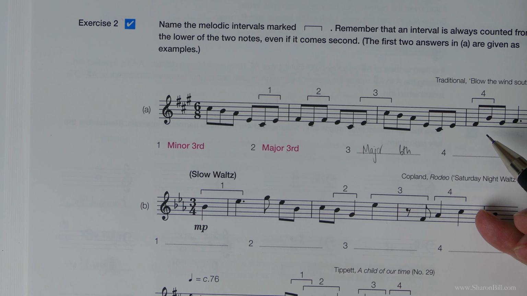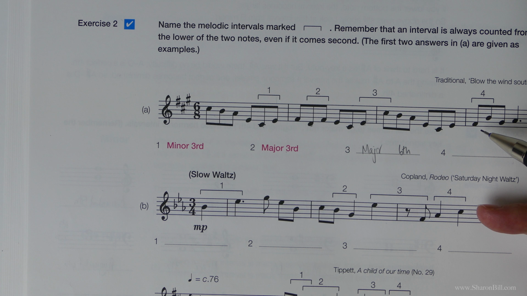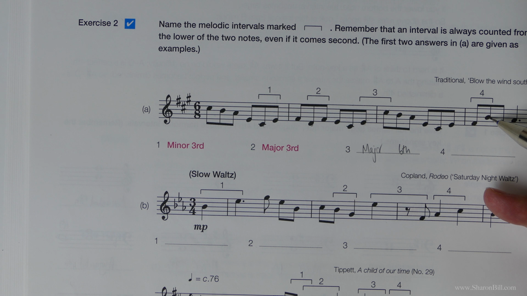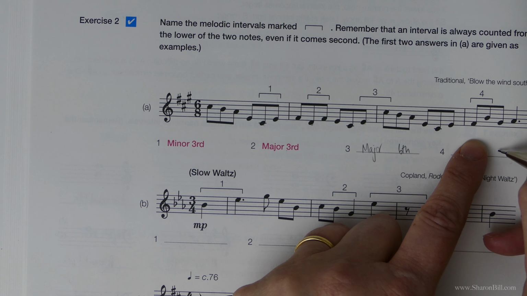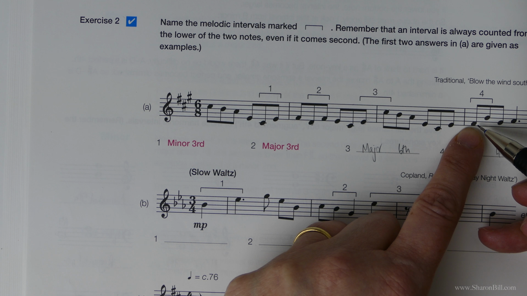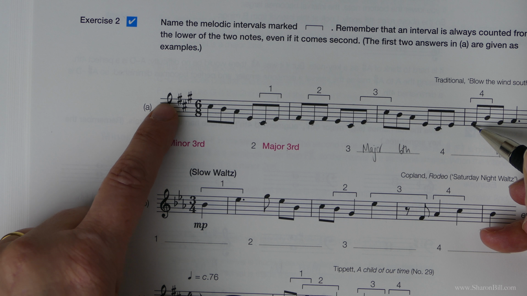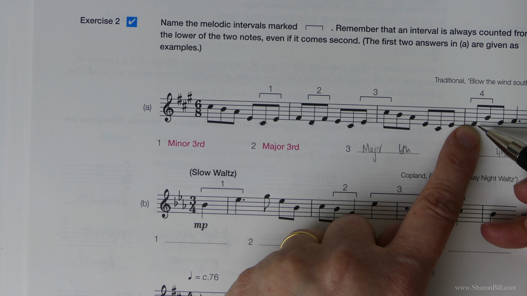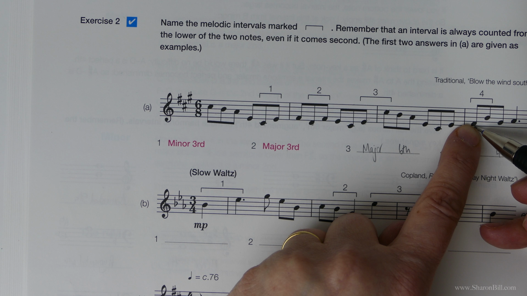So here we've got F to B ostensibly, so we know it's a something 4th. Now F to B isn't quite the whole story because we've got a sharp, haven't we? Now it's quite tricky to think, are you in F sharp major?